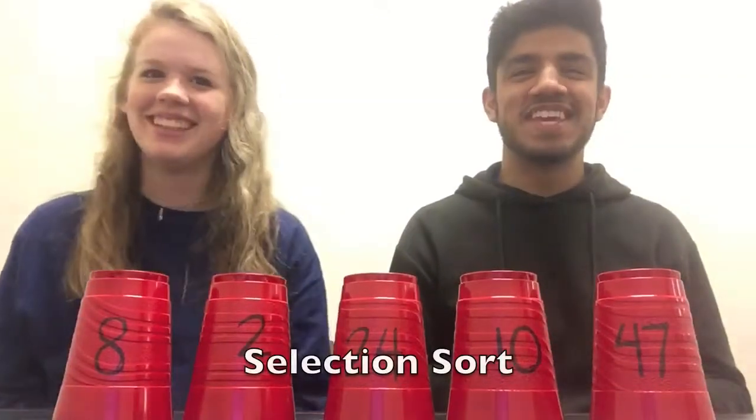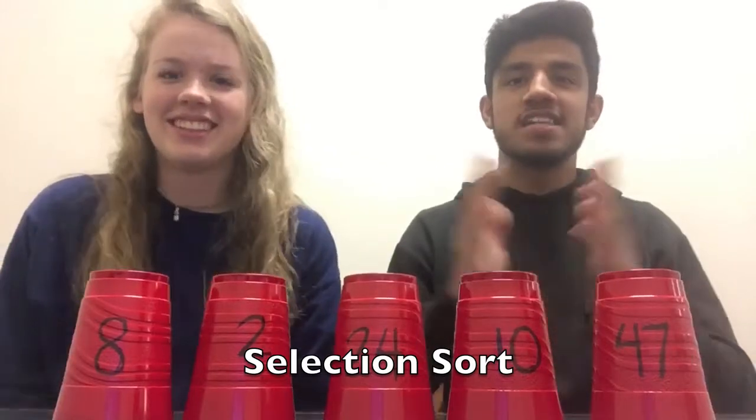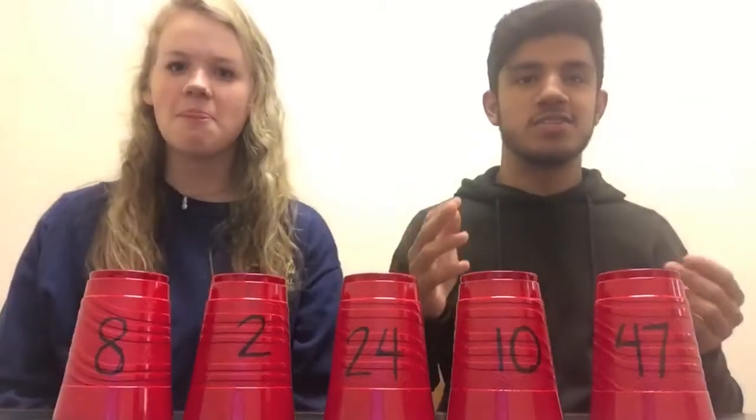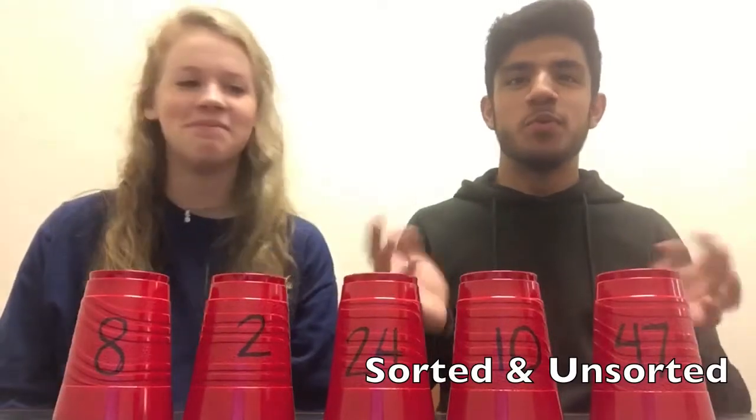Today we'll be explaining the selection sort algorithm. Selection sort divides the array into two sections, the sorted section and the unsorted section. We start off by grouping the entire array as the unsorted section.